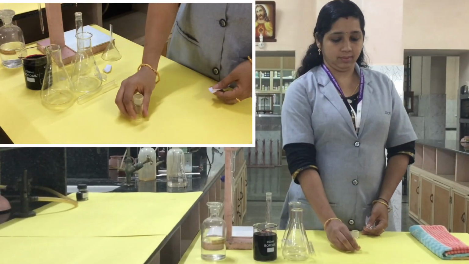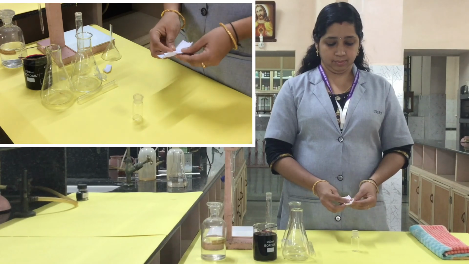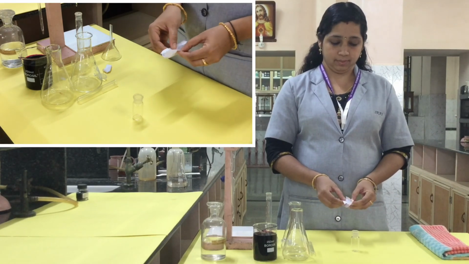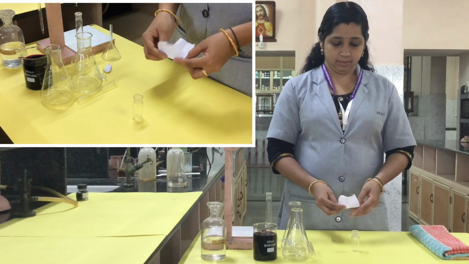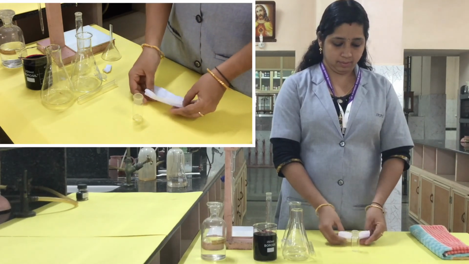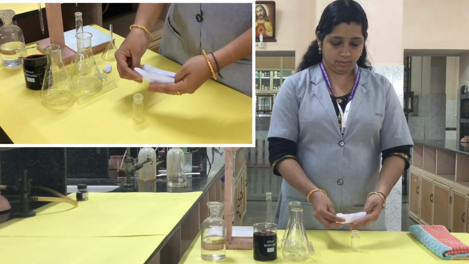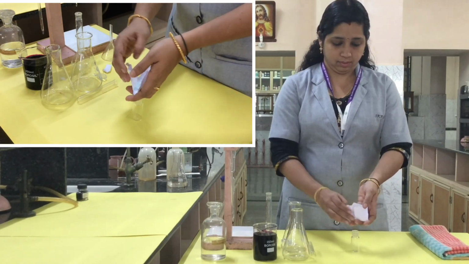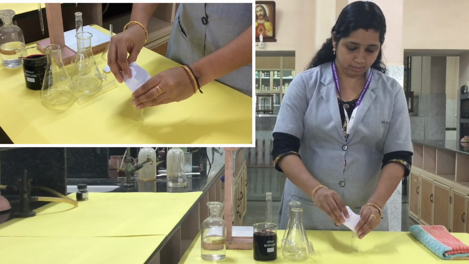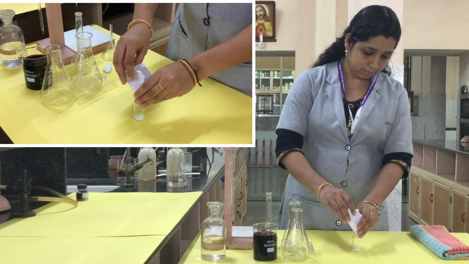Preparation of standard solution of Mohr salt. The solution whose concentration is known is said to be standard solution. First you have to prepare the Mohr salt solution, that is the standard solution in this experiment. So first of all, transfer the Mohr salt that is provided within the paper into the weighing bottle. Carefully transfer the Mohr salt into the weighing bottle.